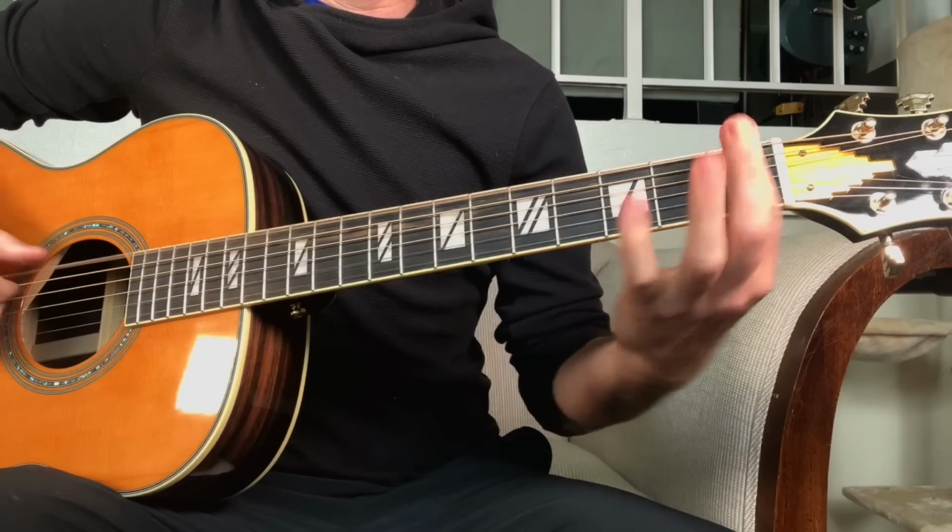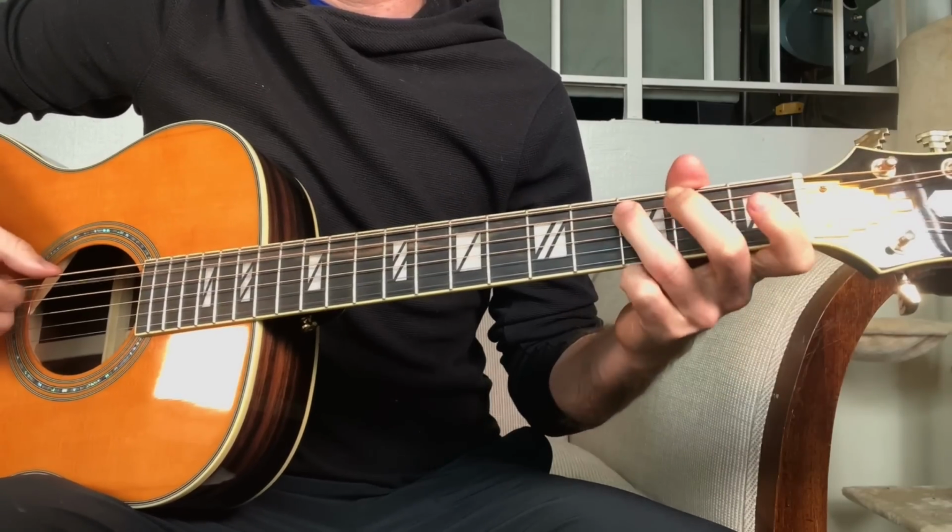And I think this is a great way to start it, just by focusing on that open 1, 3, open 2, 3. And just making that part of your C major scale from a bass line standpoint.